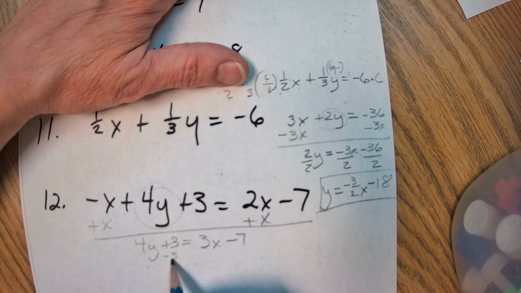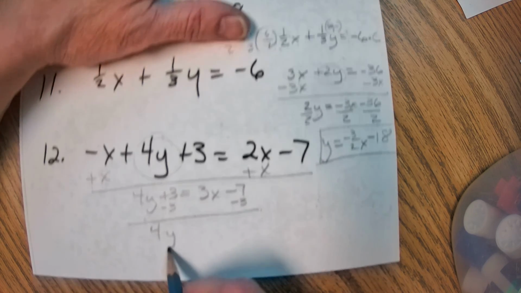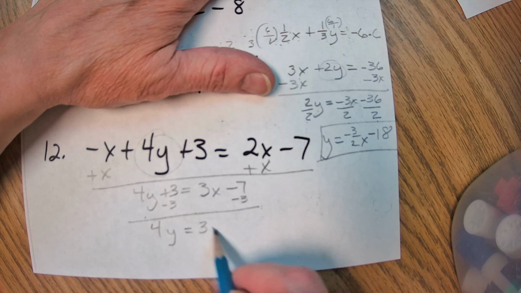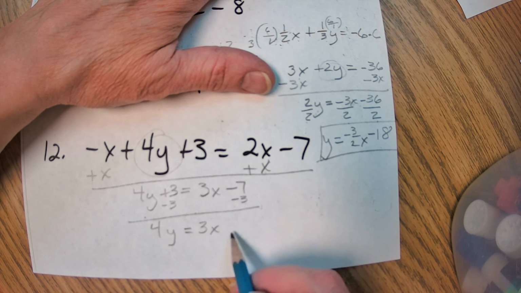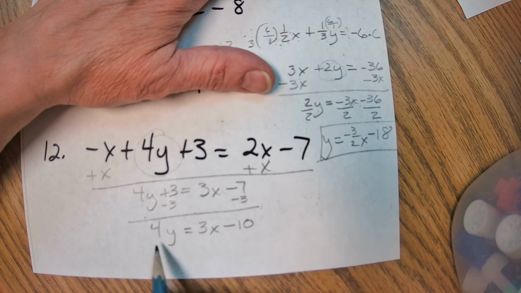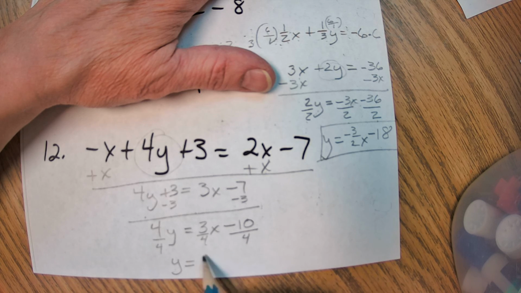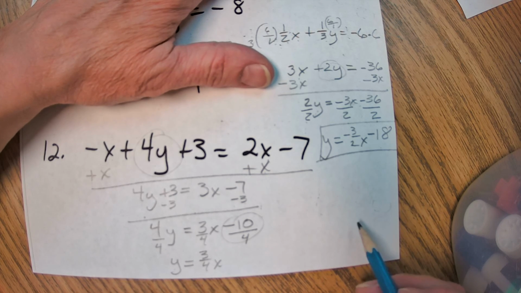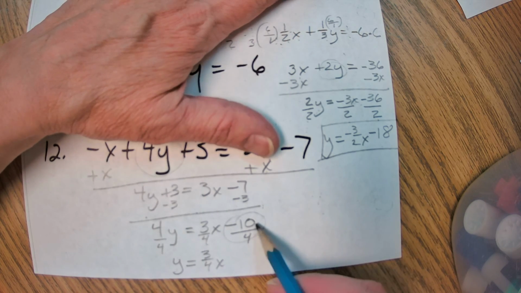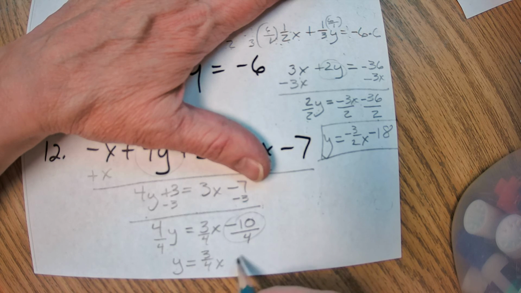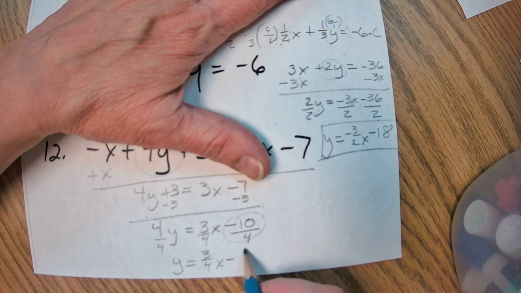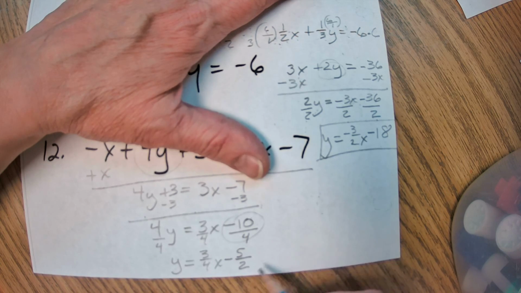And now I'm going to subtract 3, which leaves me with 4y equals 3x. Negative 7 minus 3 is negative 10. And now I have to divide everything by 4. Which leaves me y equals 3/4 x minus 10/4. But remember, I can simplify this fraction, so I'm going to go ahead and do that by dividing both of these numbers by 2, which would give me a negative 5/2.